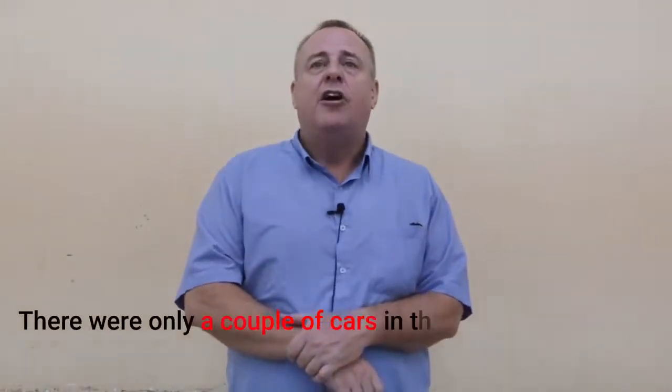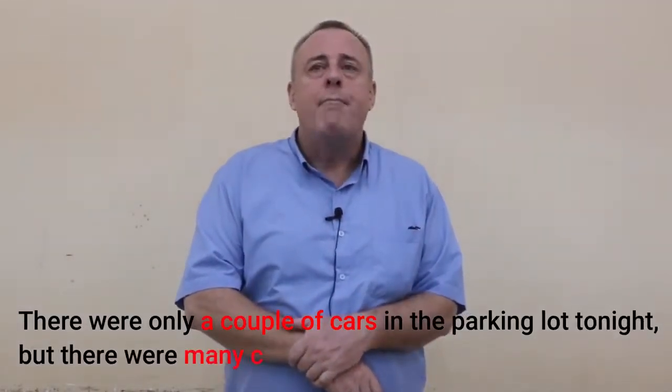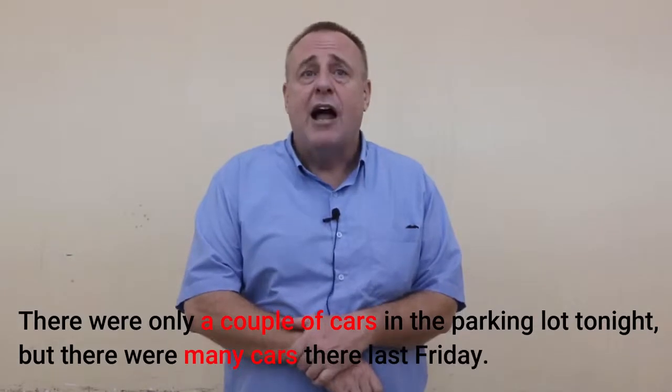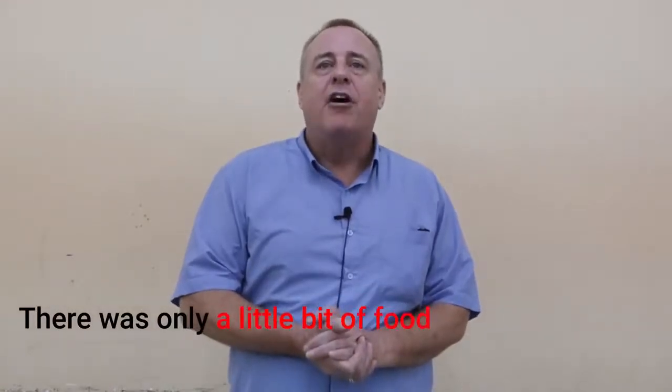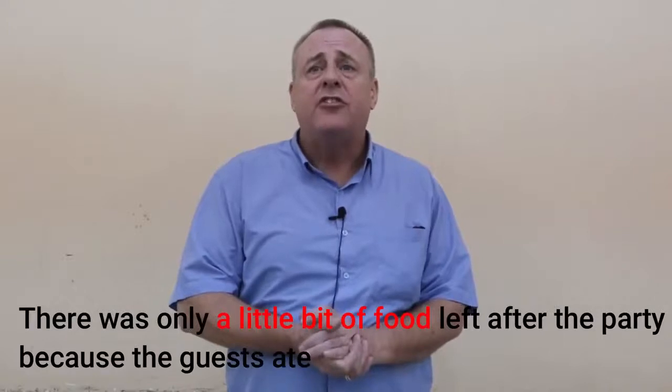Here are some examples. A, there were only a couple of cars in the parking lot tonight, but there were many cars there last Friday. B, there was only a little bit of food left after the party because the guests ate so much food.